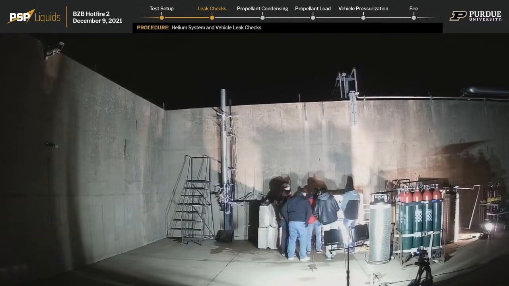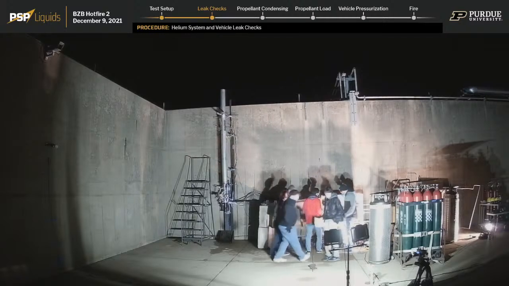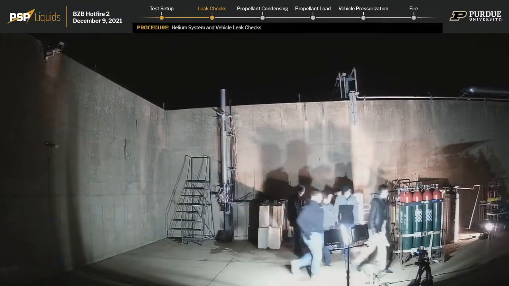So, one of the things that we're going to be working on over the course of this rocket launch is how leak rates are determined. How about you go over that and kind of explain the exact procedures, how long we rest, that sort of stuff.